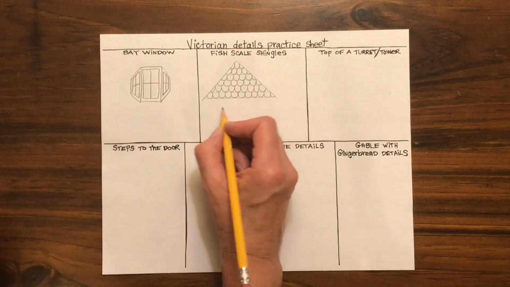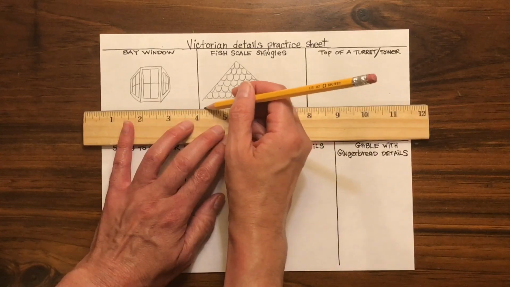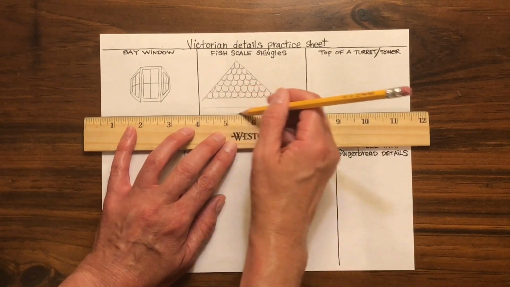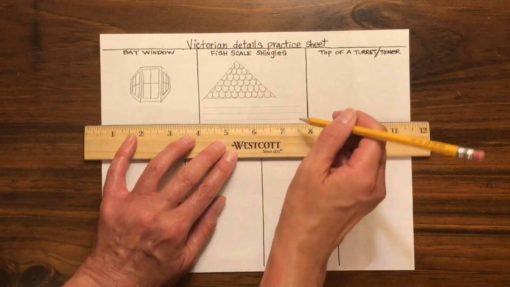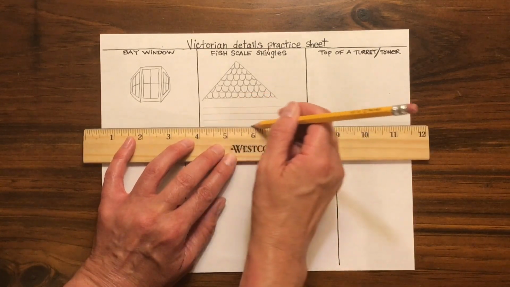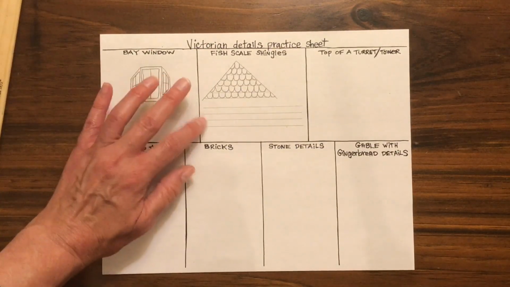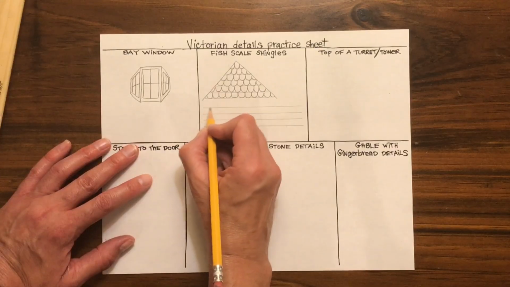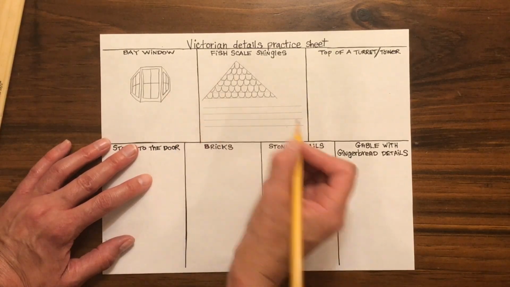I'm going to also show you from top to bottom because I think it's a little bit easier to do. So I'm just going to draw lines here. Try to keep them evenly spaced apart and not slanted. Highly recommend you use a ruler when you do your fish scale shingles like this. Just draw the lines super light so you can erase them later before sharpieing.